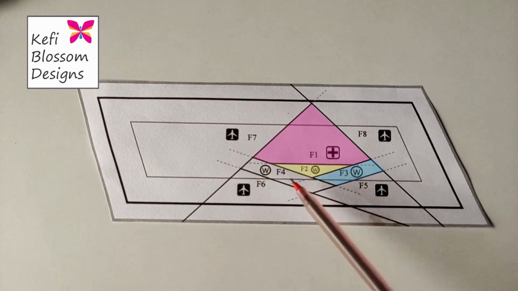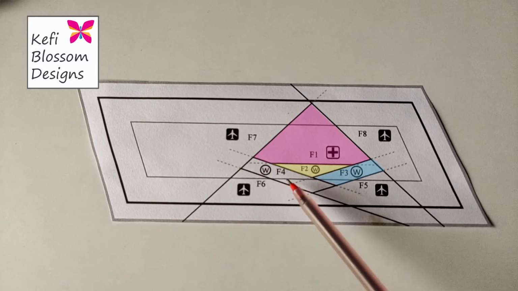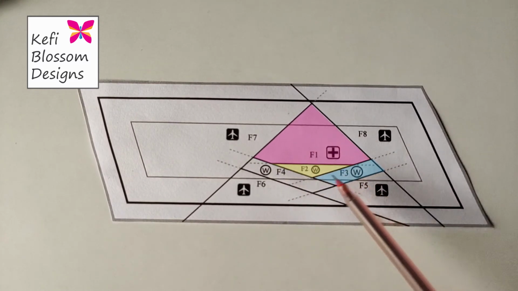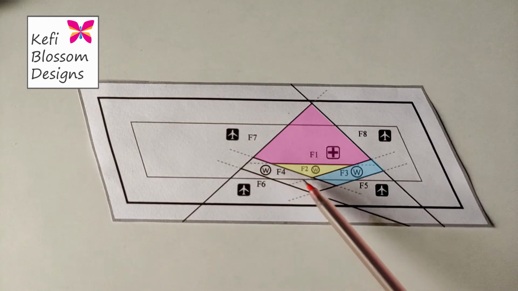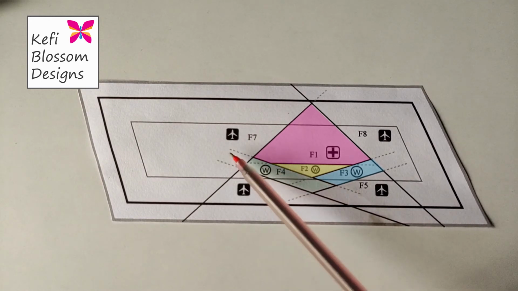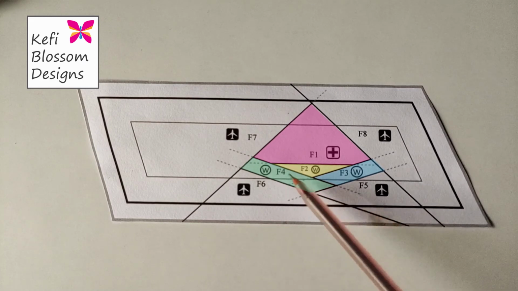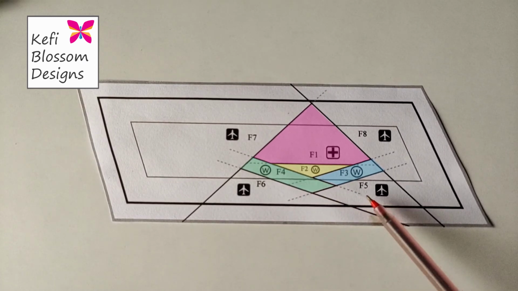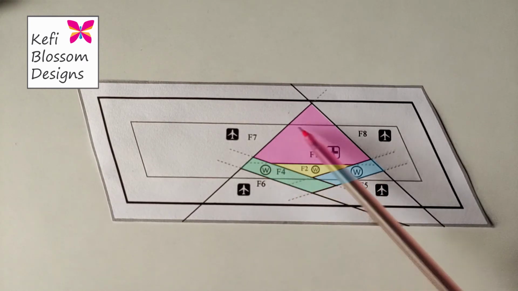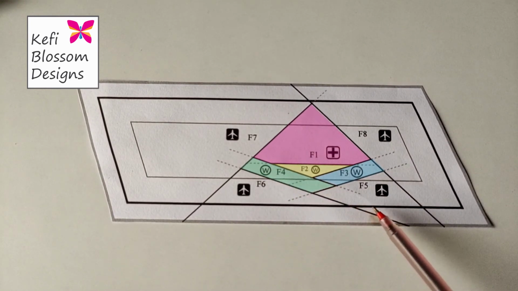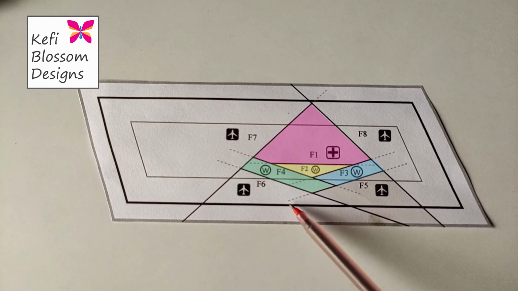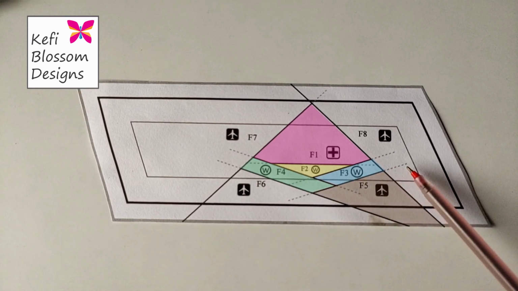After F3, we move to F4. The line common between the stitched unit and F4 is this line. So again, we'll start stitching from this point to this point. After F4, we'll move to F5, and the next stitch line will be this line, which is common to this stitched unit to F5. And we'll stitch from this point to this point.